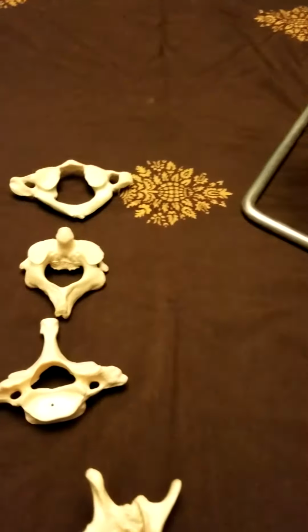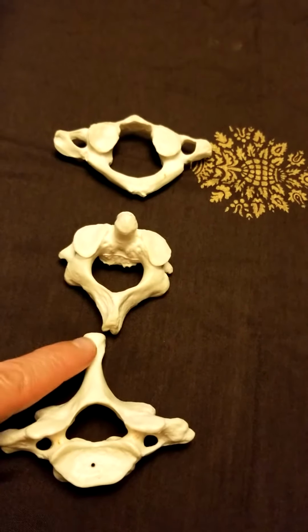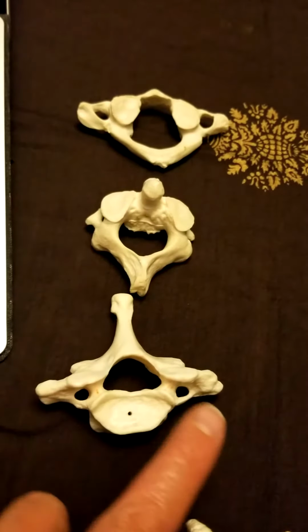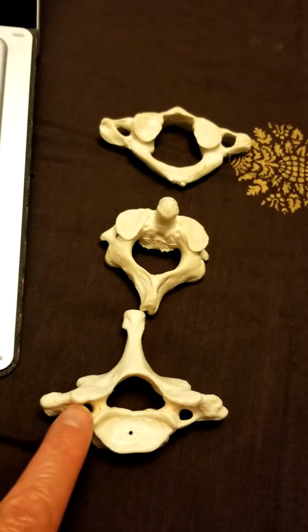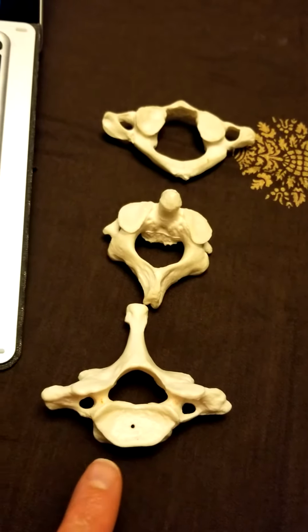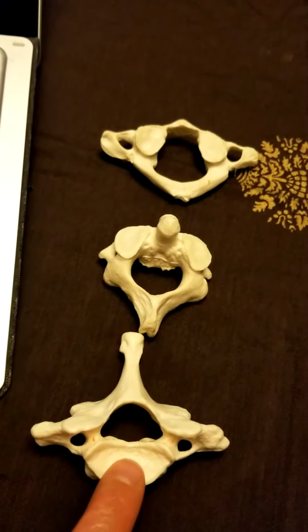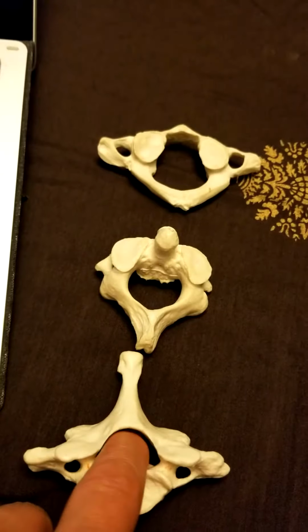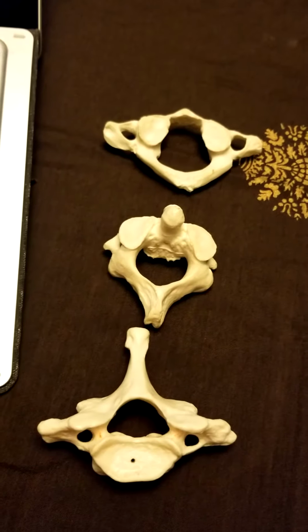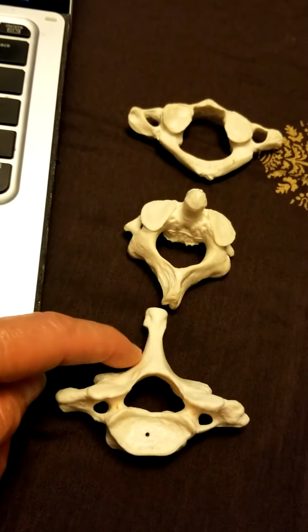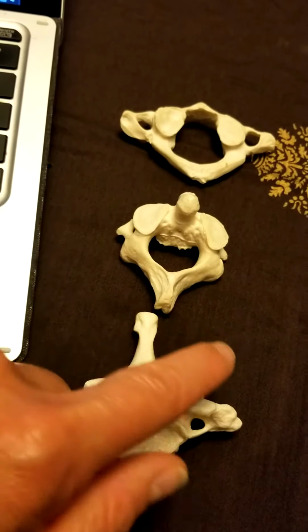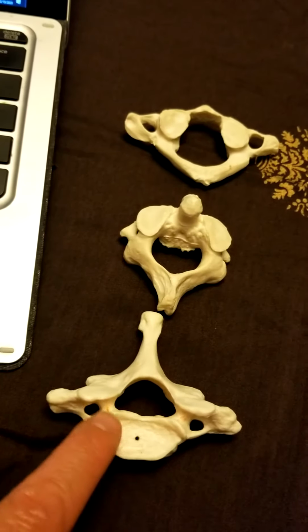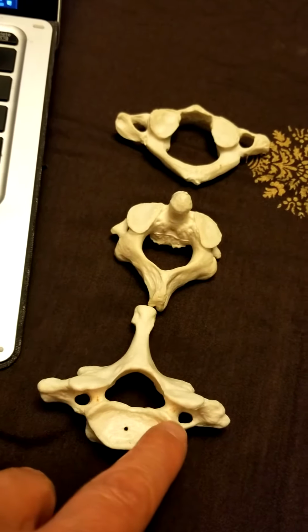Let's go back down to the vertebra. Spinous process, transverse process. There's our transverse foramina. There's the body of our vertebra. There's our vertebral foramen where the spinal cord passes through. We have what's called the lamina, and then these right here are called the pedicle.